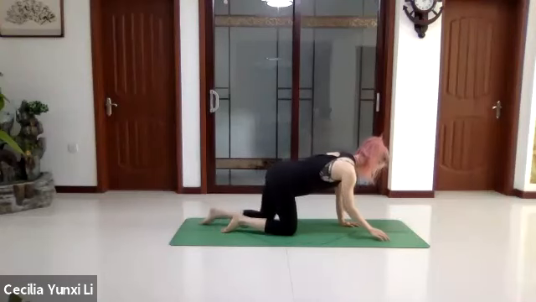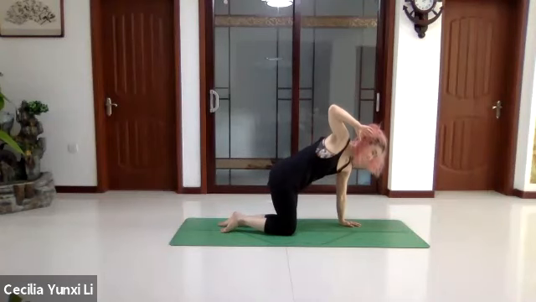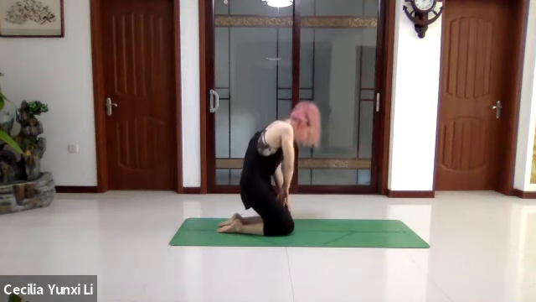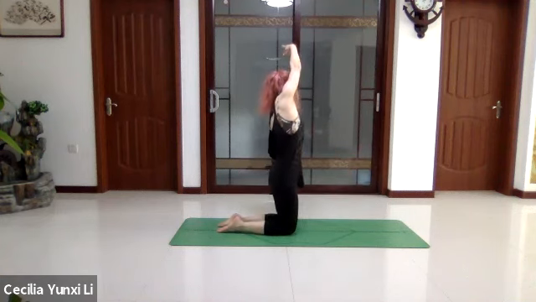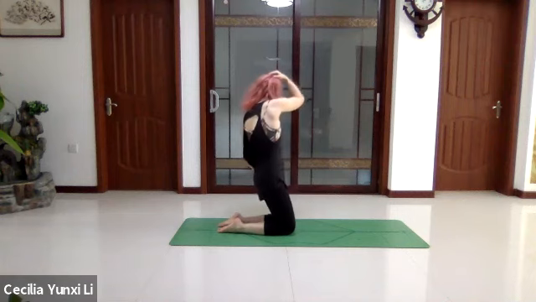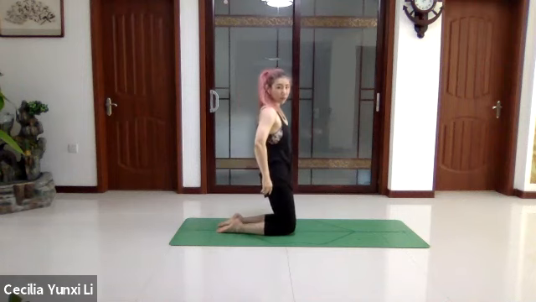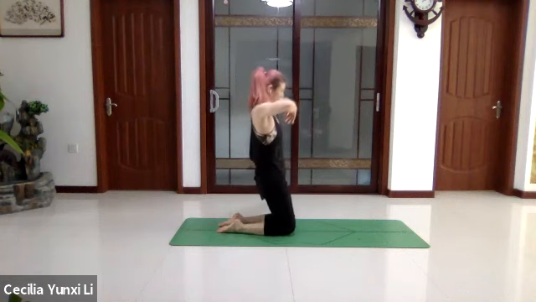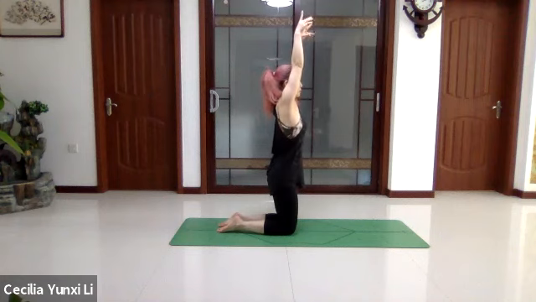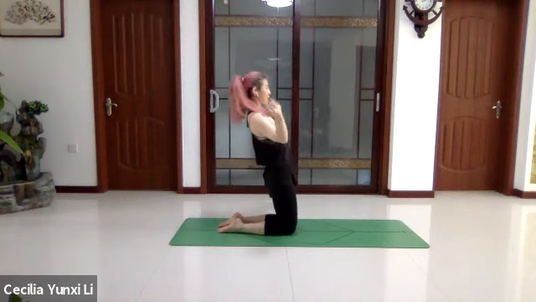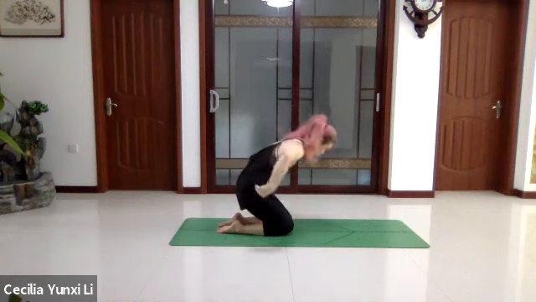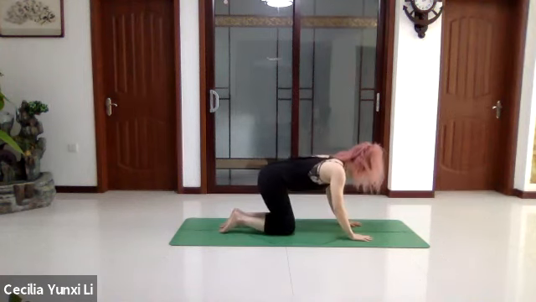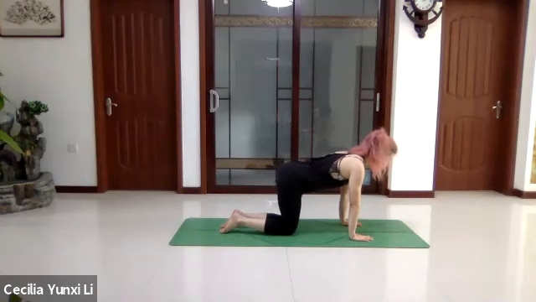Reach. Rotate. So see if you can remember the movement and see if you can make the movement more fluid. If you remember, you can just follow your own rhythm. If you can't remember, you can still watch me. But don't forget your inner space.